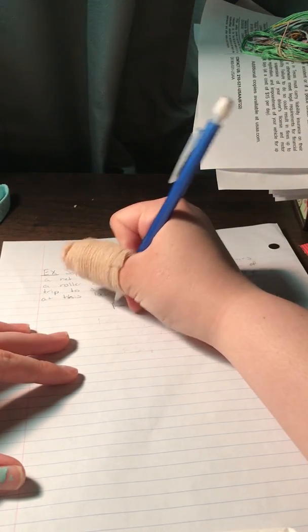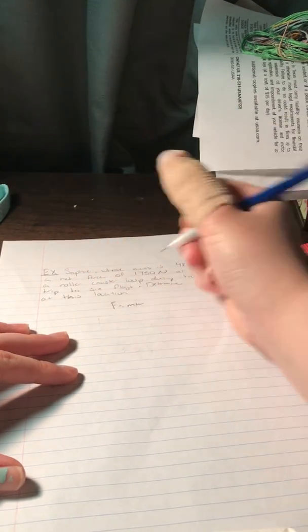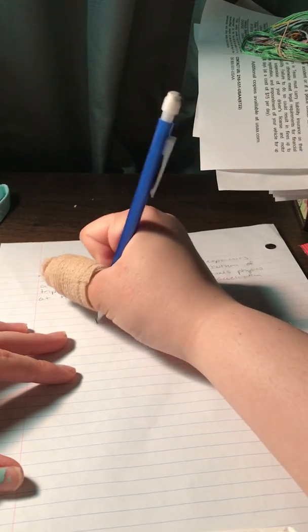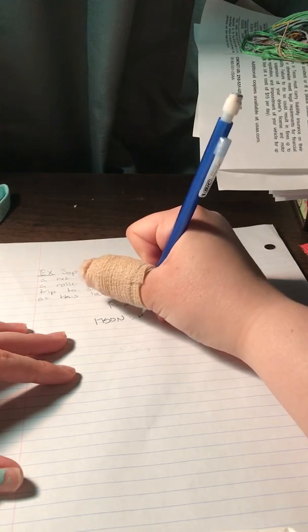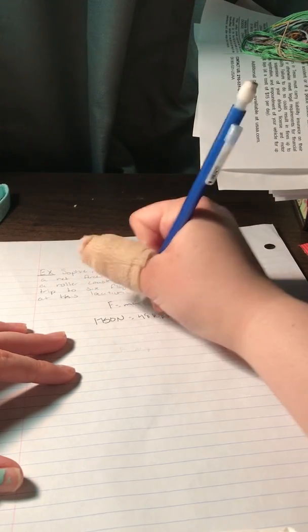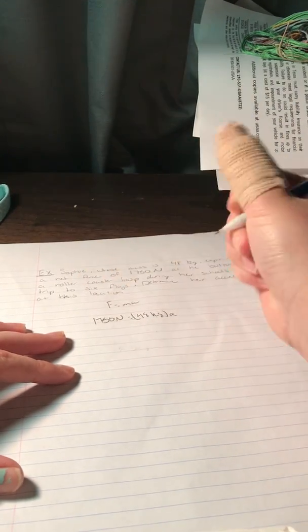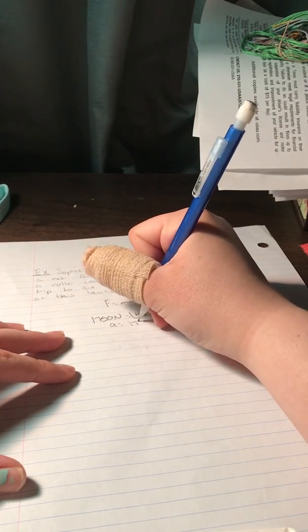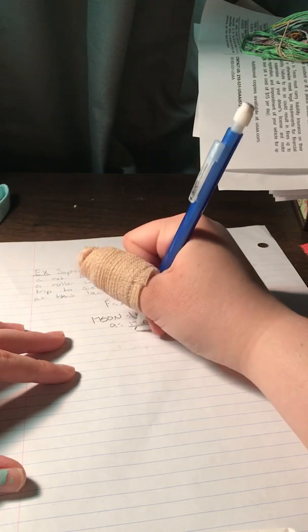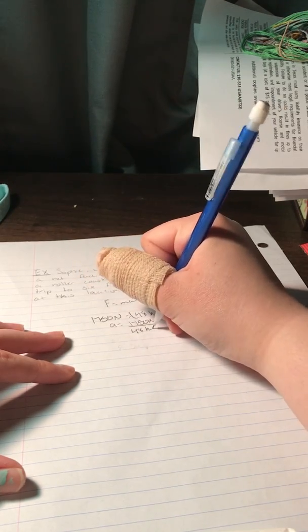Alright, so it's the same as before. Force is equal to mass times acceleration. So your force was 1,750 newtons is equal to 48 kilograms times acceleration. So you're trying to find your acceleration. You're going to equal that to 1,750 newtons over 48 kilograms.